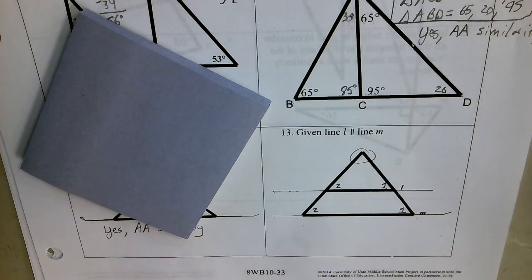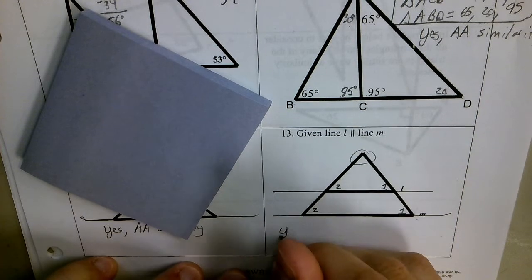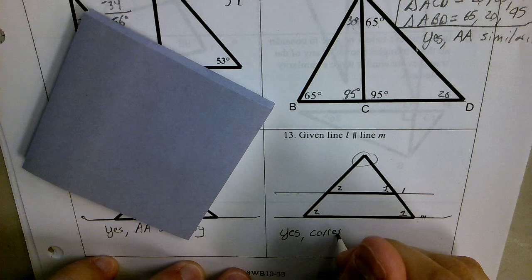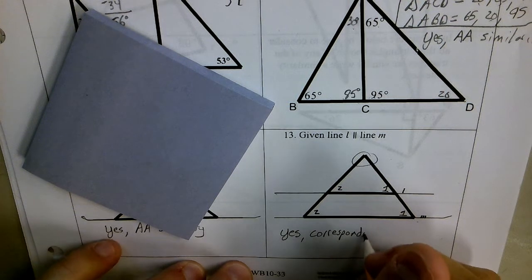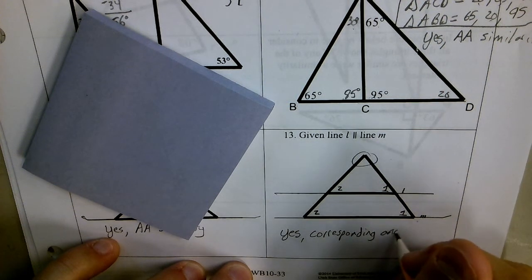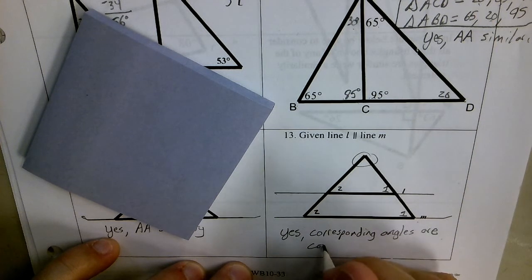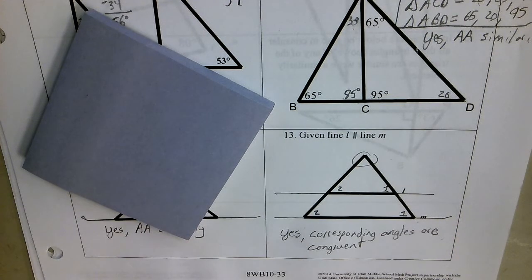So we are good to go. We can say yes, corresponding angles are congruent. And that makes those triangles similar. And that's all we're doing today, guys.